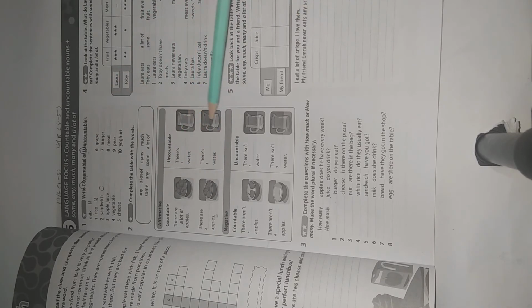Uncountable is for liquid here, or the water. So you can write here, what is that? We already discussed it just now, so you can refer to the notes. Okay, let's look at to answer this one. It will be easy for you, the second notes.